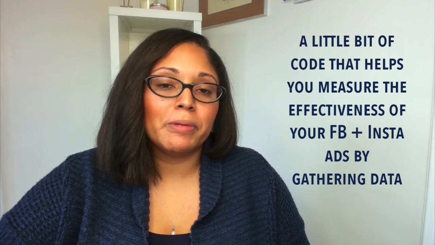So let's get started. What the heck is a Facebook pixel? The Facebook pixel is a tiny bit of code that you add to your site in order to help you measure the effectiveness of your Facebook advertising and analytics by understanding the actions that your users are taking on your site. The pixel gathers the data and helps you make better decisions about which ads are being shown to your users on Facebook or Instagram.